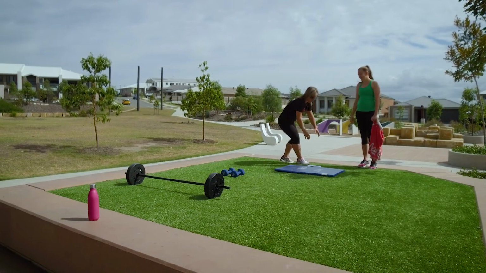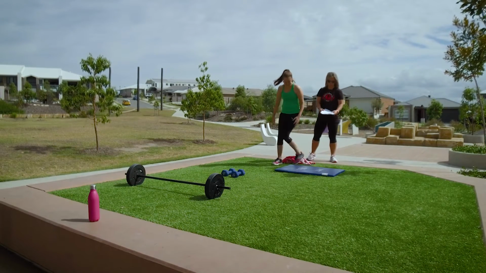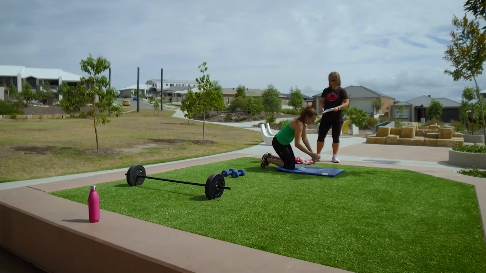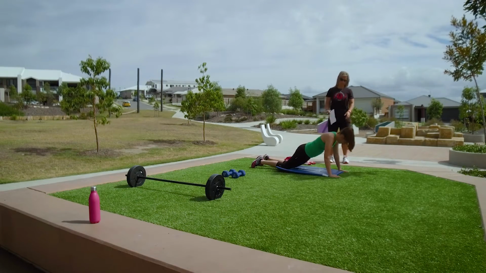Just checking the focus up there. Okay. Go down. And I'll count them for you. Okay. Yeah, you can start.